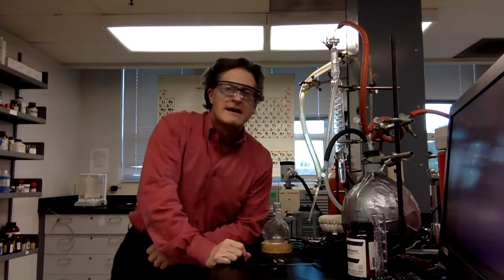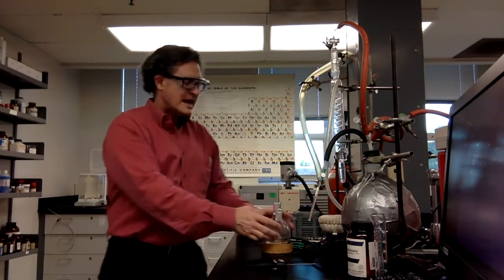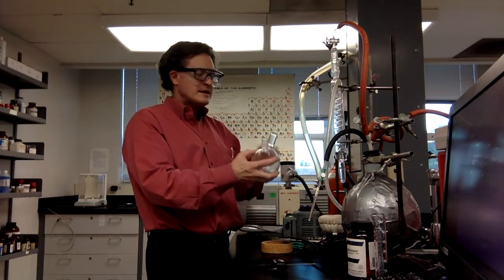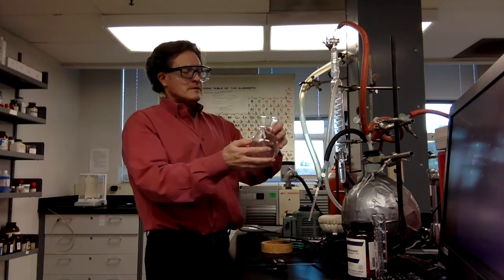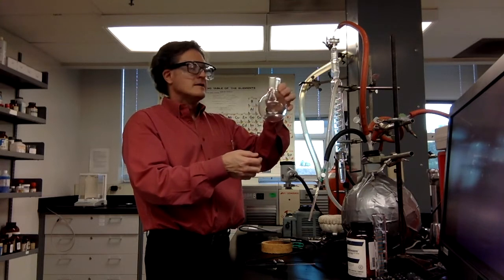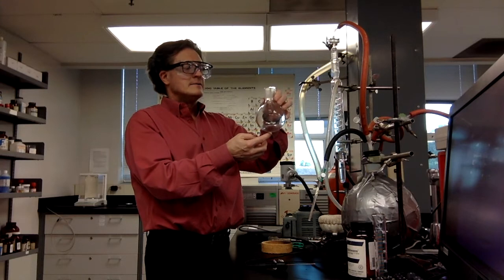But the last thing that we want to do is, vacuum systems like to be under vacuum. So after we dispose of the ethanol appropriately and have this cleaned out, don't leave the boiling chips in there.